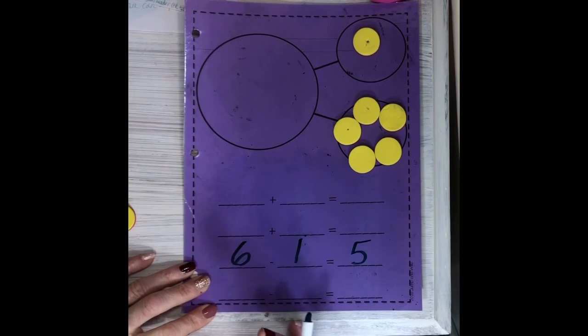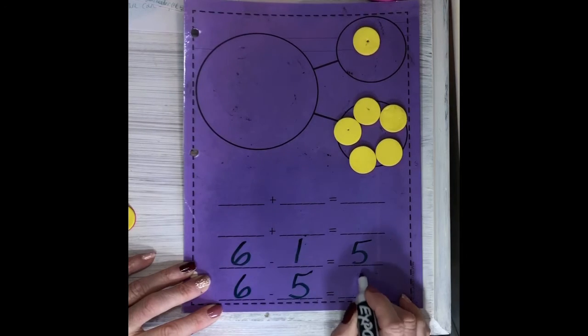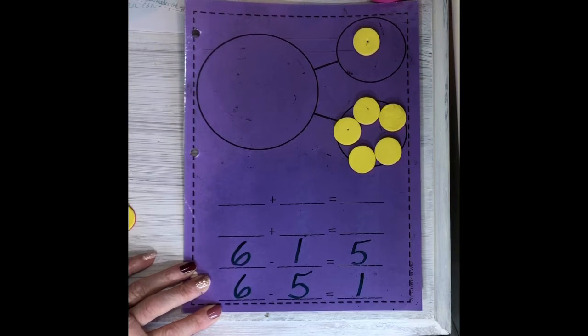So now let's make a switcheroo for that. 6 minus the 5 that went to homes equals 1 left in the store. And now we can make the rest of our fact family.